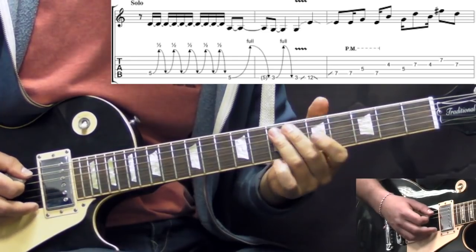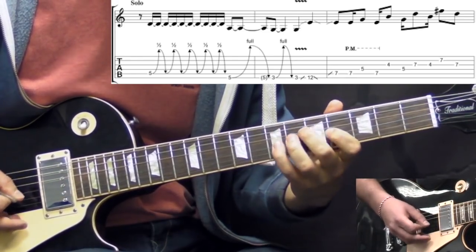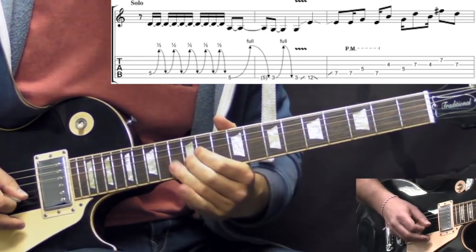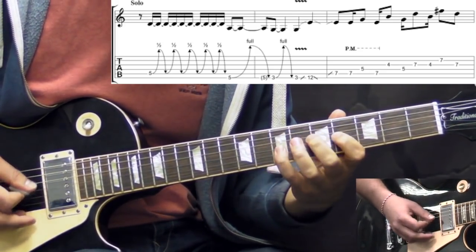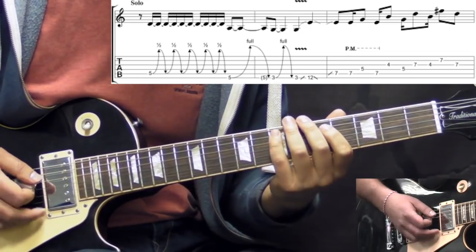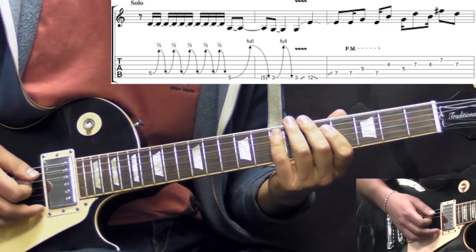Then the next part goes like this. So I'm going to stop right here. So here we have kind of an arpeggio, or E minor arpeggio.